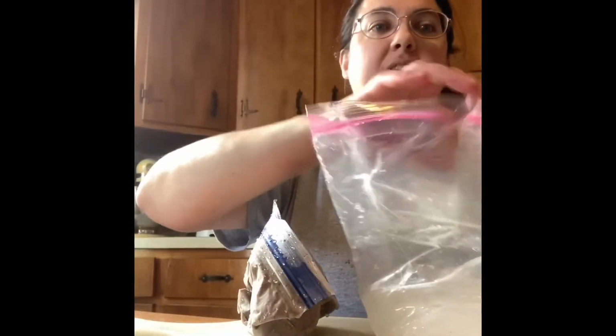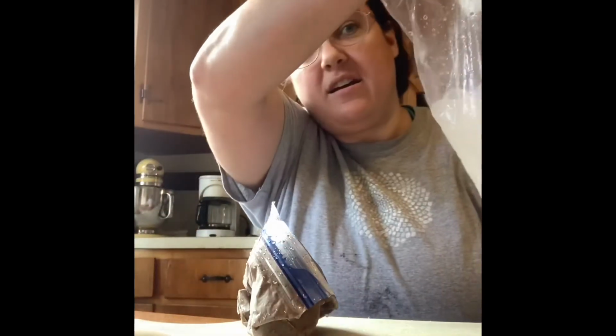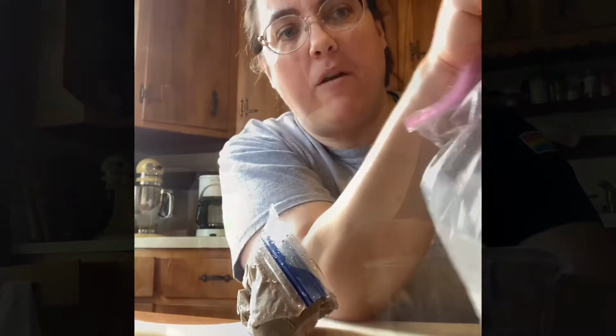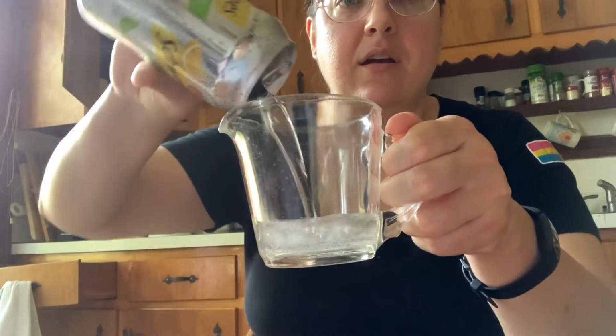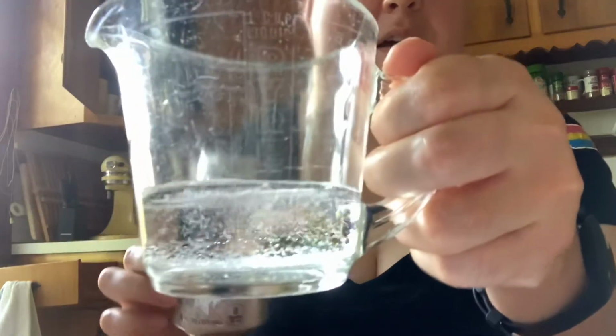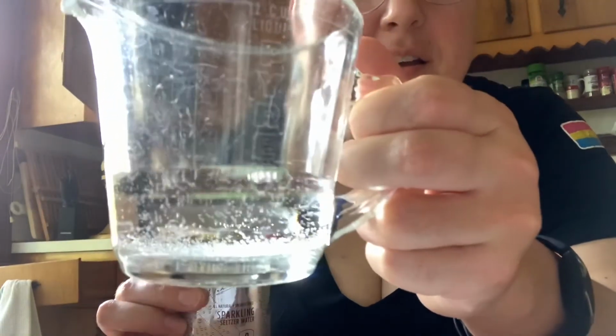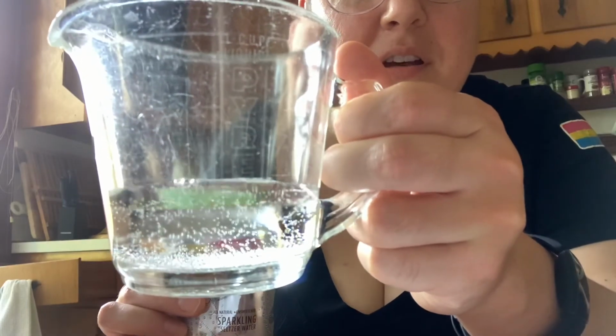Look at my bag of ice. It's very watery. A liquid can be full of bubbles of gas. Check it out. Those bubbles are gas. All bubbles have gas inside them.